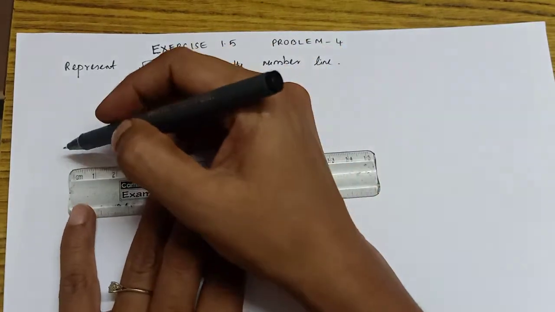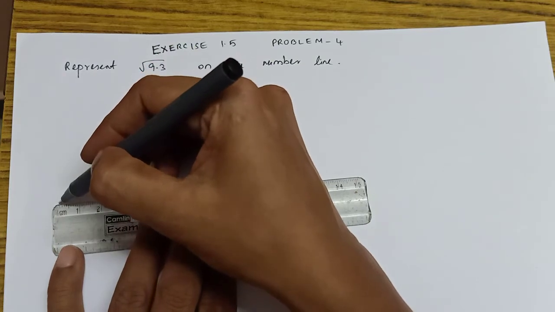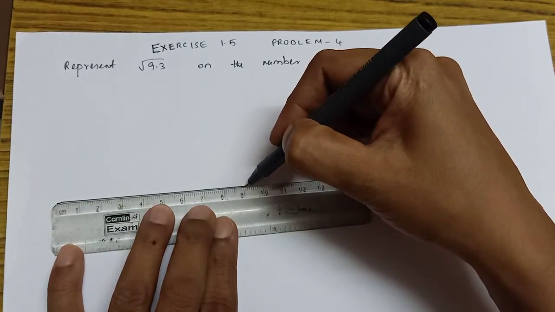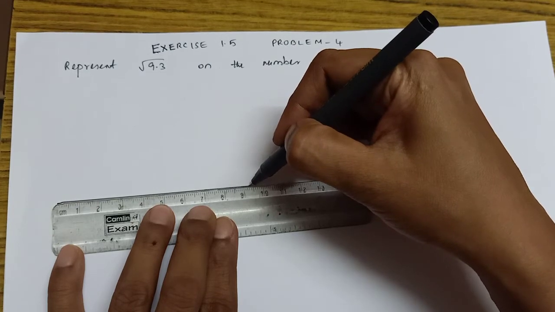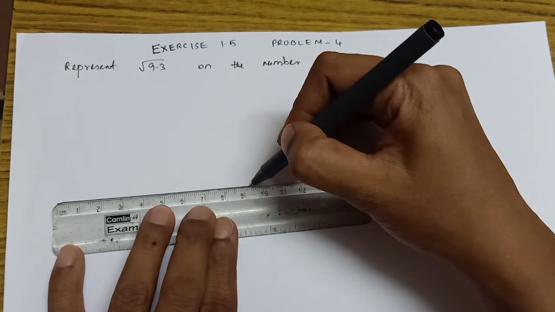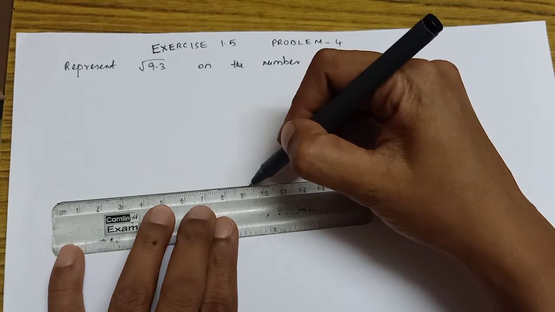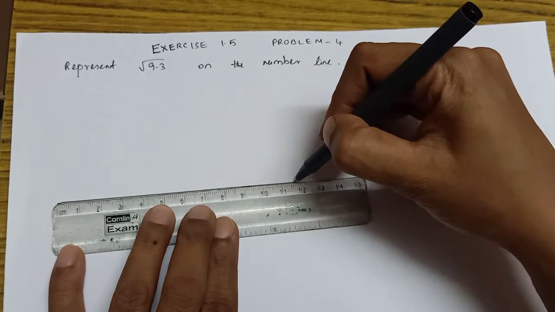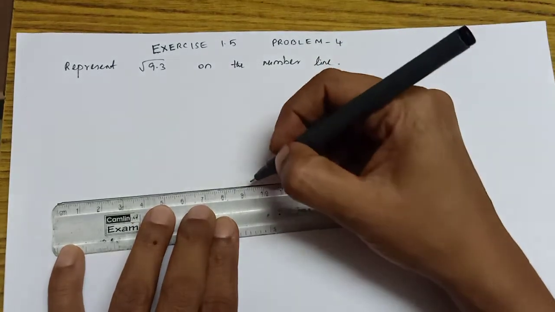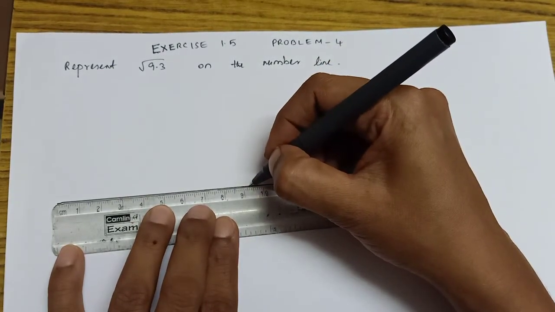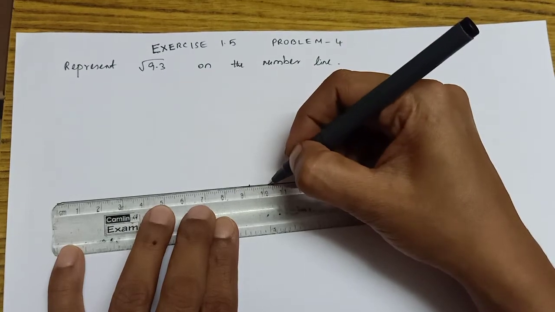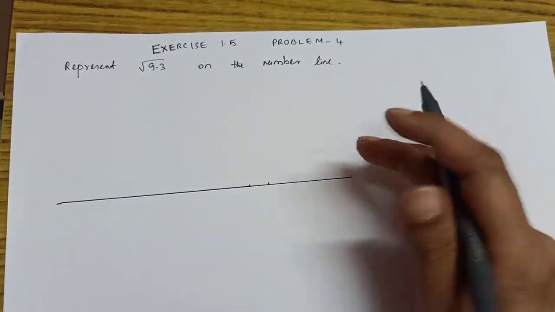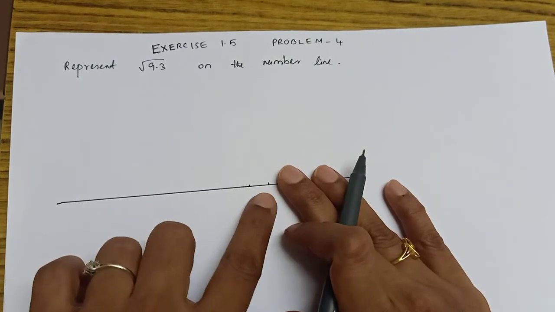So from 1 I am measuring 9.3 centimeter here. 9, then 9.1, 2, 3, 9.3. We will need another 1 centimeter. So I am going to draw up to 10.3, or what we will do, one thing, we will draw a big line and we can mark 9.3 here and 10.3 here. This way we will get a straight line. This part is not needed. We need only this much.